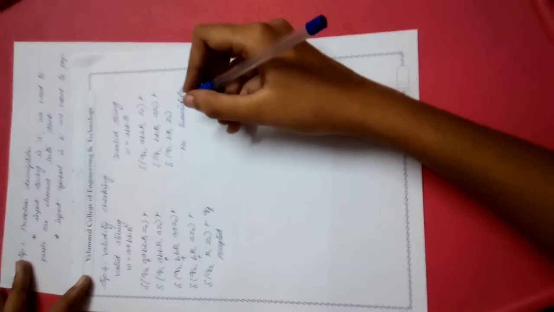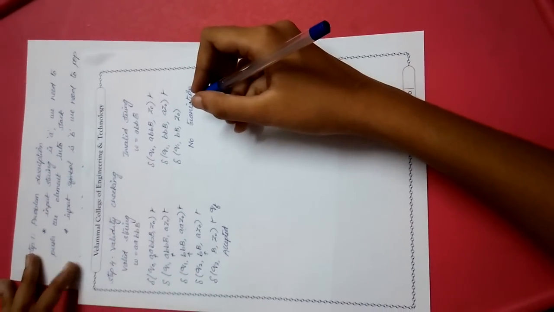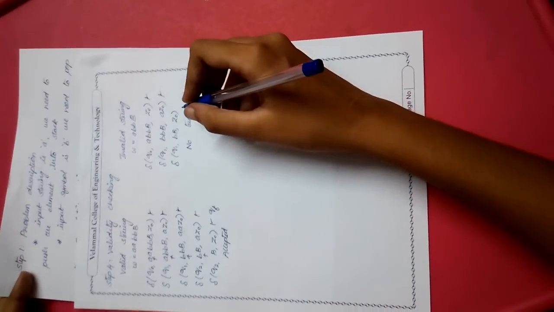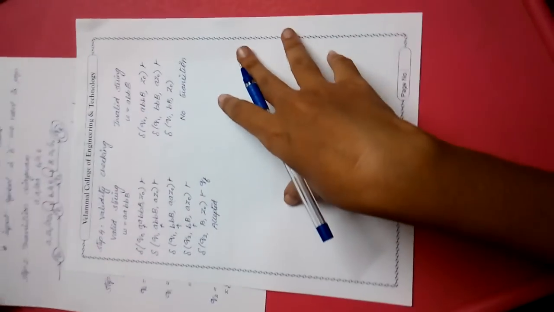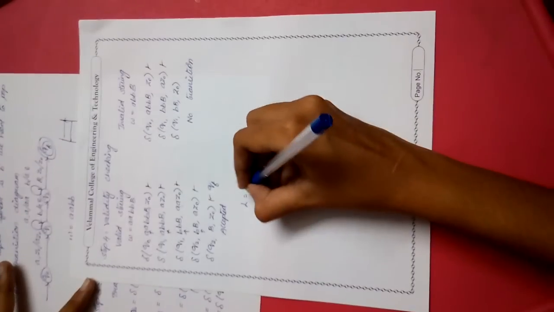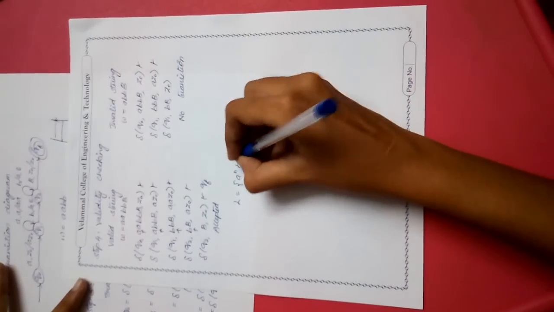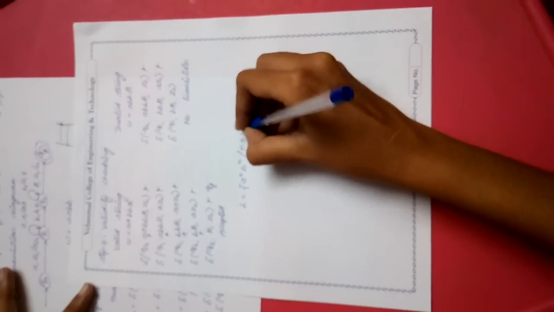This string is an invalid string which cannot be processed by the PDA we have designed. From this we have justified that the PDA which we have designed is valid for the language L is equal to A power n B power n, where n greater than or equal to 1.